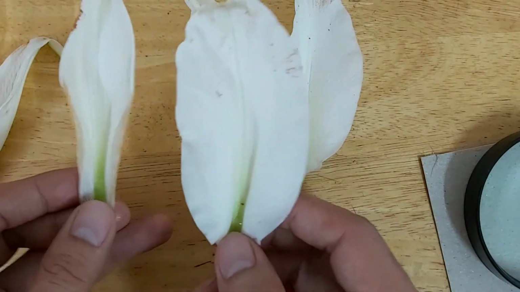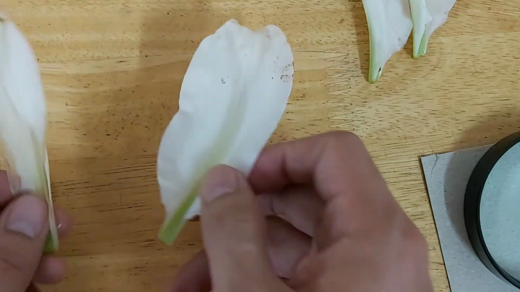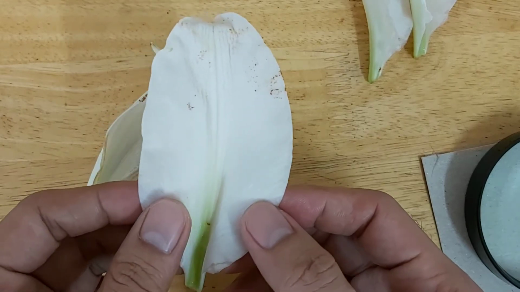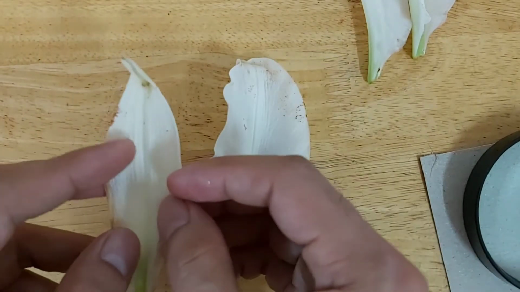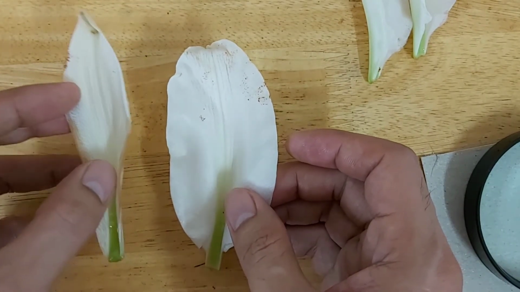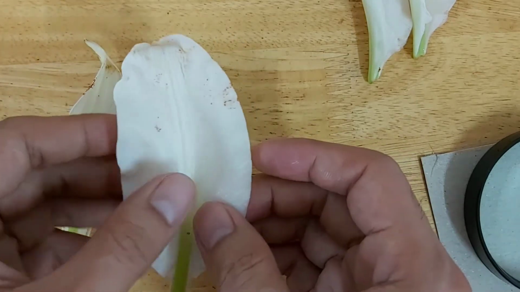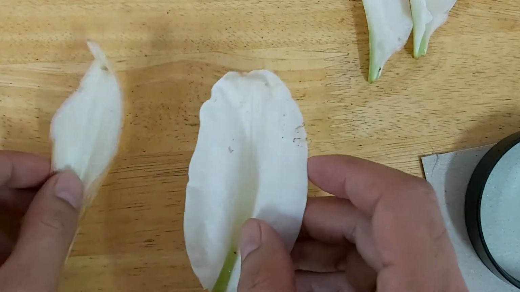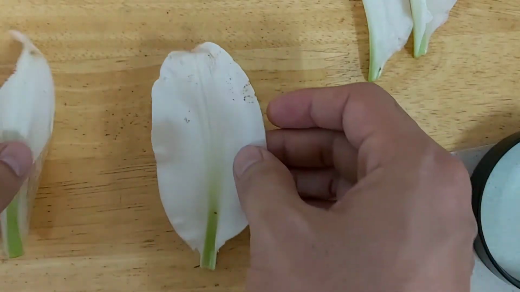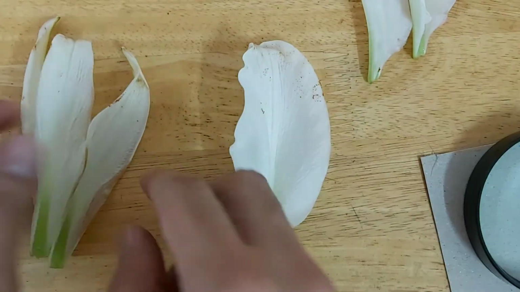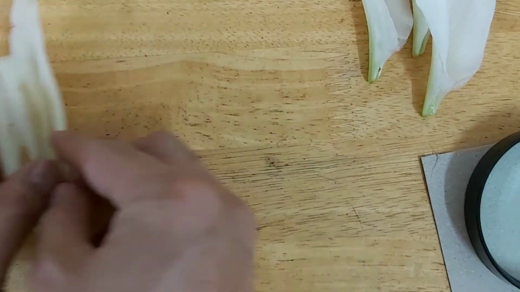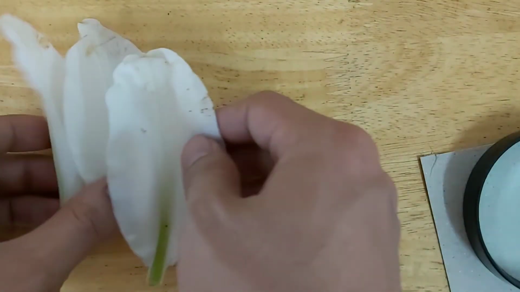Let's have a comparison. If we compare the sepals and the petals of this flower, the petals are much larger, but they have the same color. So if you are going to draw the petal and the sepal, just make the petal larger compared to the sepal. It is also wider on this part. Again, we have 3 sepals, 1, 2, 3, and we have 3 petals.